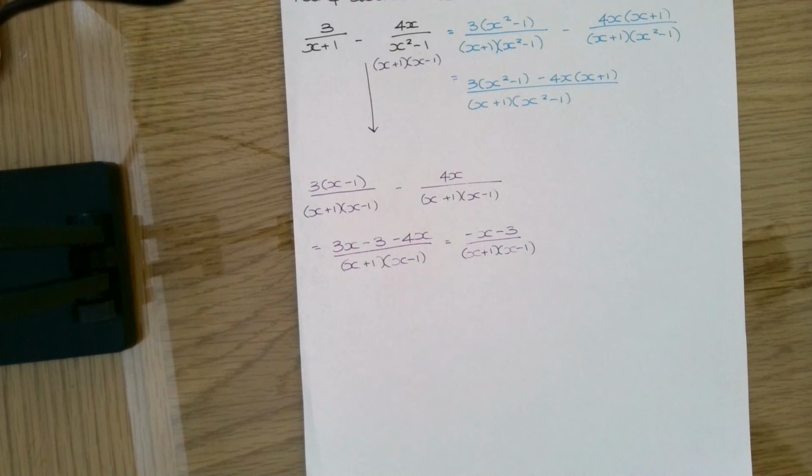I'm going to give you some to do for today's lesson, and then next lesson we'll move on to partial fractions, which I think is a pretty cool part of the A2 course.